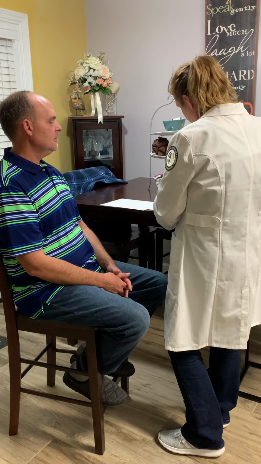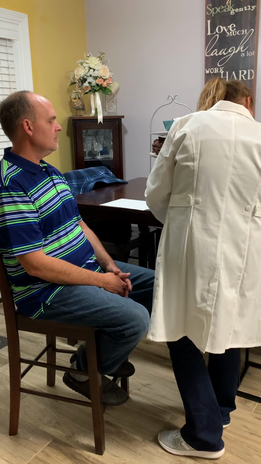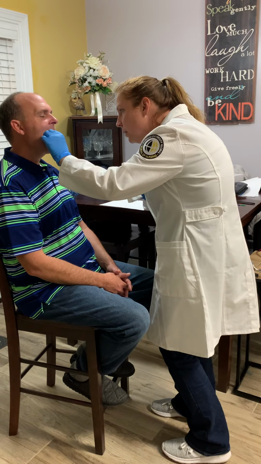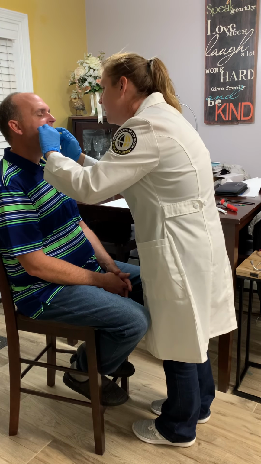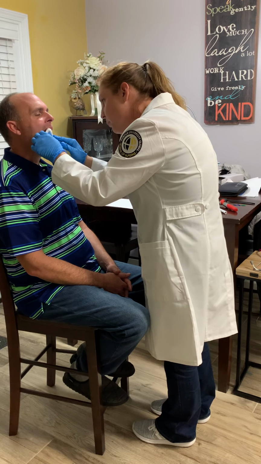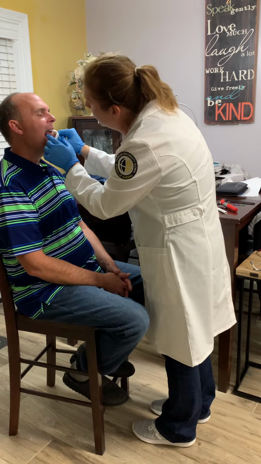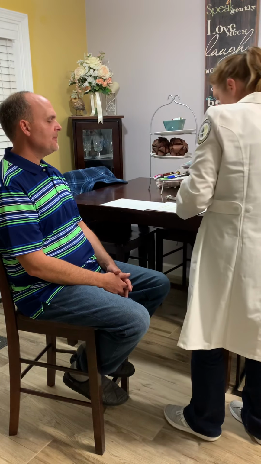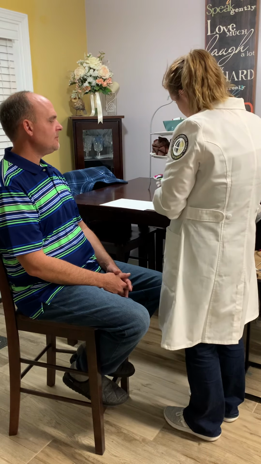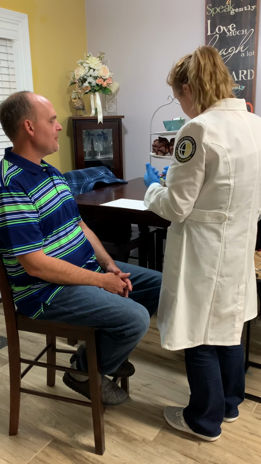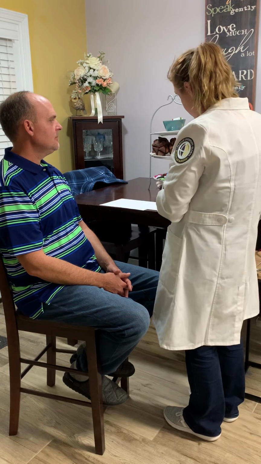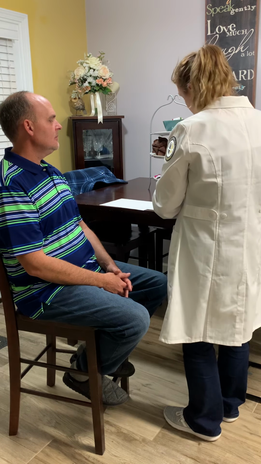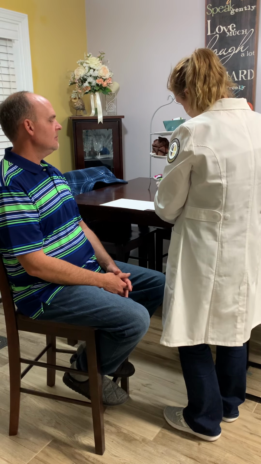So I'm going to continue to assess the tongue. Okay, stick your tongue out for me. Moving it to one side. So there, the tongue was symmetrical, the color was appropriate. It did have nice papillae on the surface of it. There was no coating. Okay.